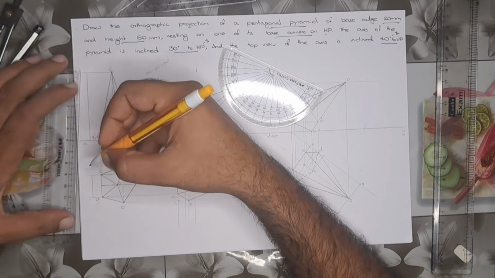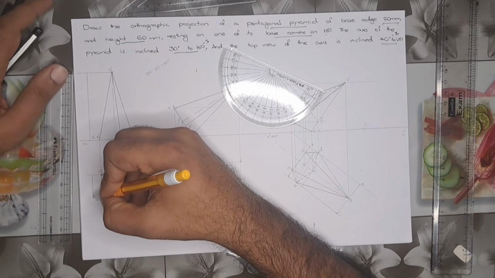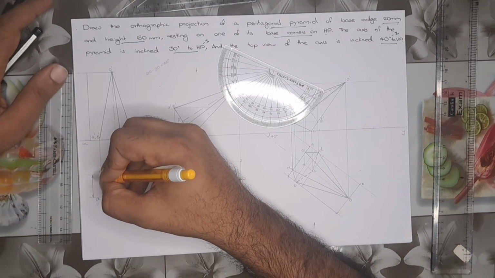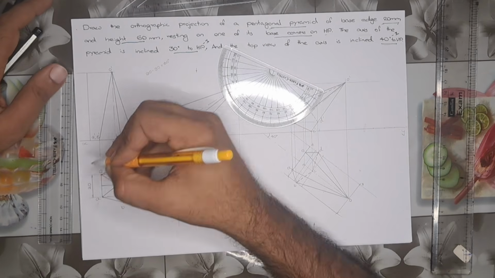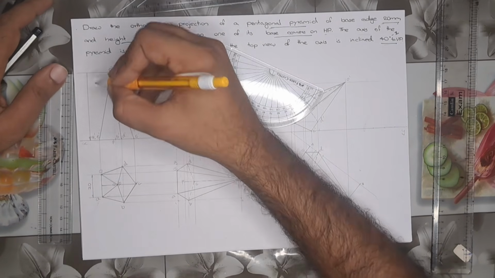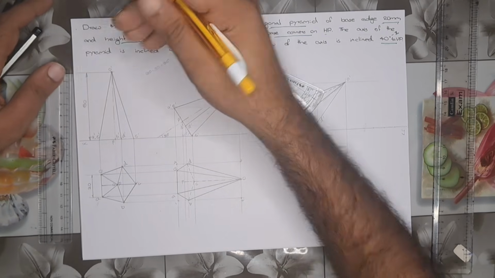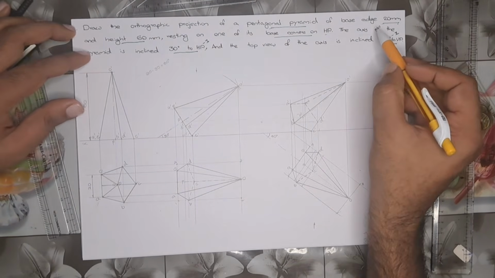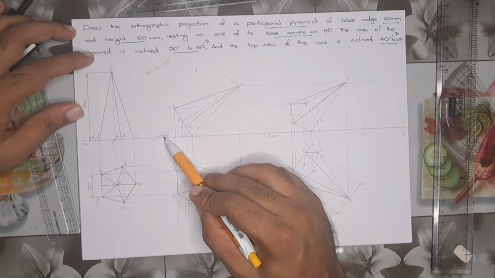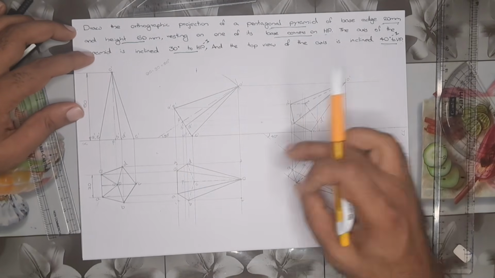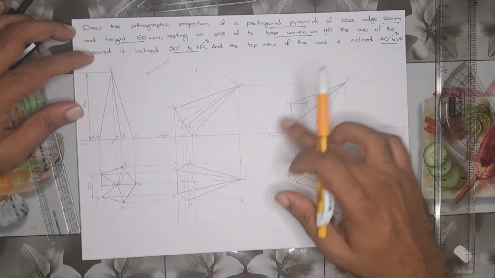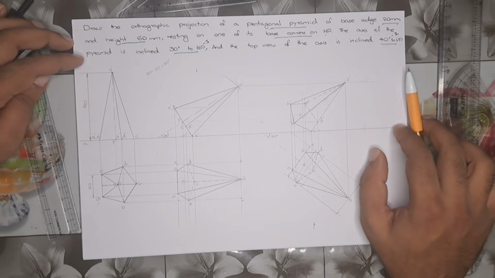We can plot the dimensions. So this is 20 mm and this is 60 mm. The first inclination, for the axis, is 30 degree to HP, and the second inclination, the top view of the axis is inclined 40 degree to VP. Thank you.